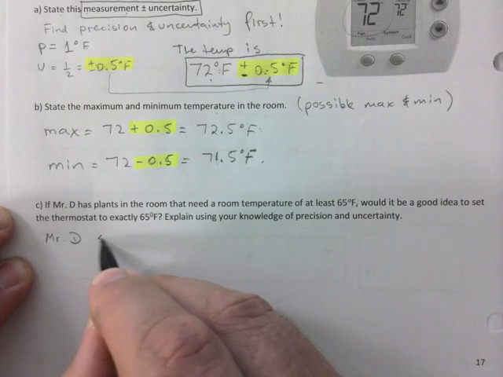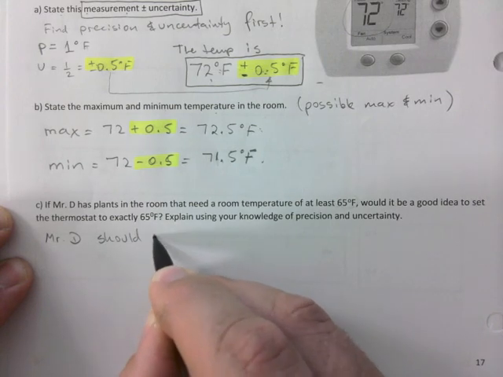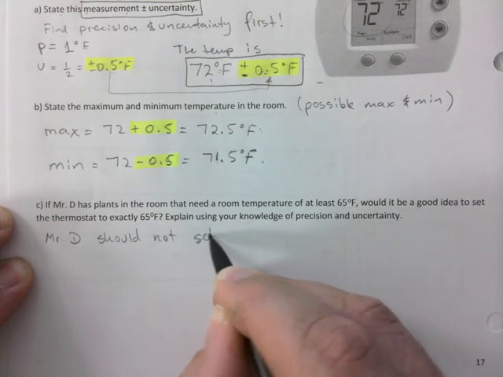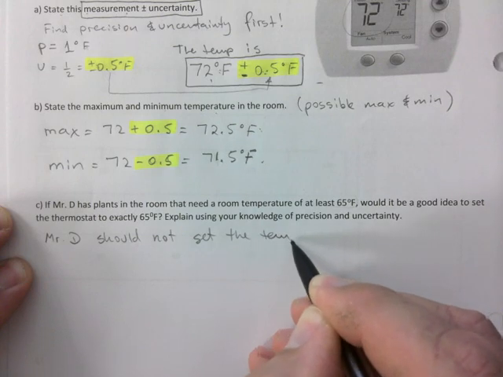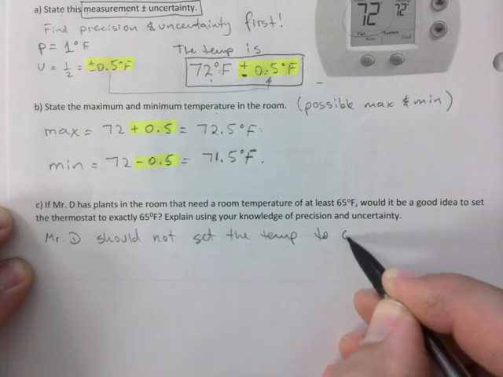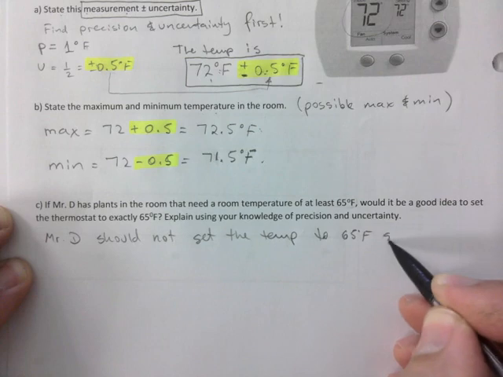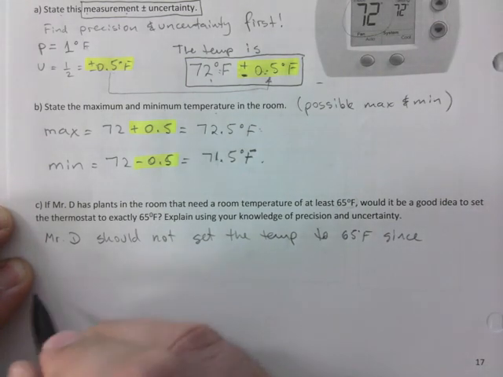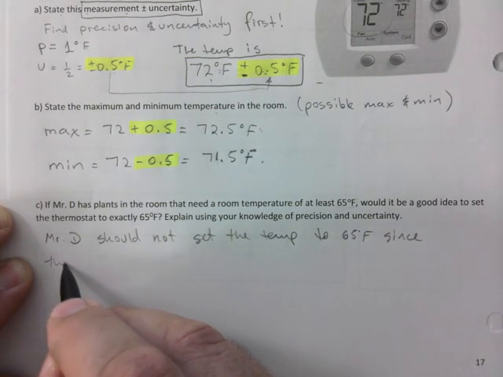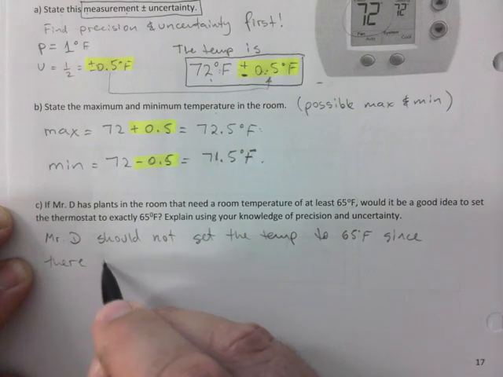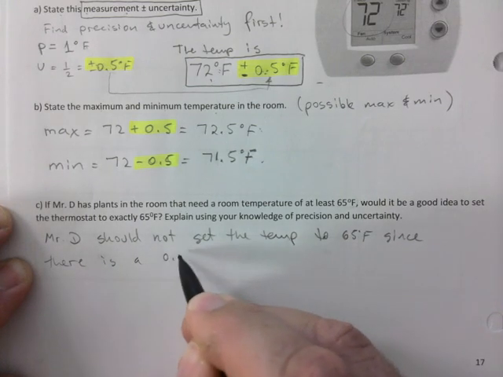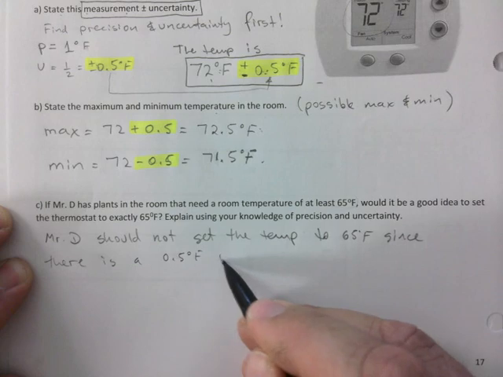Mr. D should not set the temp to 65 since there is a 0.5 degree Fahrenheit uncertainty.